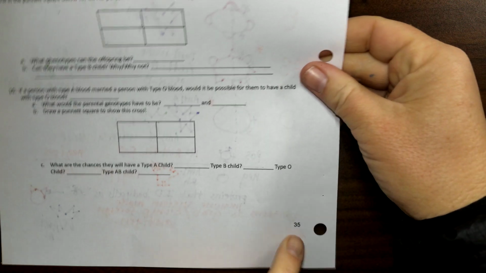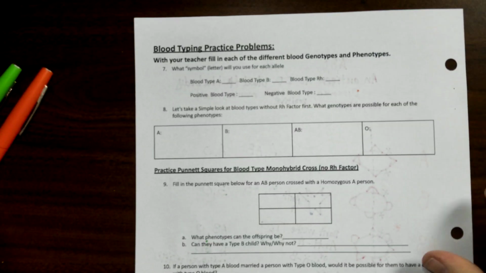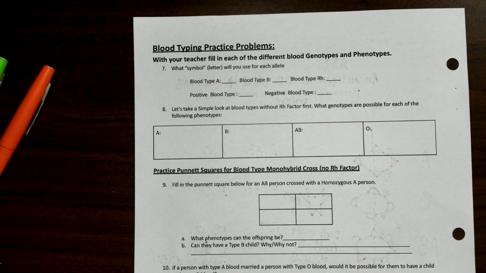Guys, we're on page 35. In case you missed this lesson, I want to make sure everyone has access to it at home. So, we talked about blood typing yesterday.